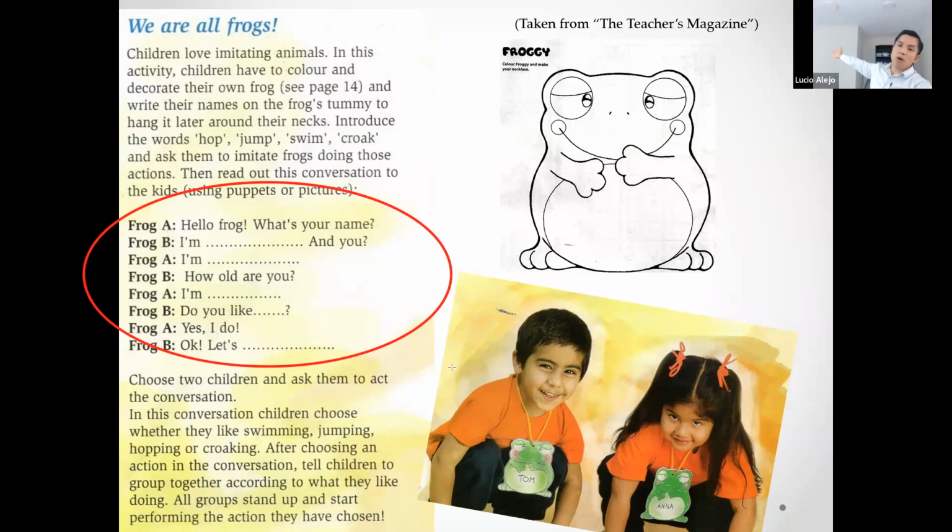Well, look at the board or look at the projector. These are the phrases that you need to use. In the gaps, you need to complete with your own information. So first, I'm going to give you a couple of minutes to fill in the blanks. Then you will go to the front and role play. Are you ready? Let's do it. And they start acting out.